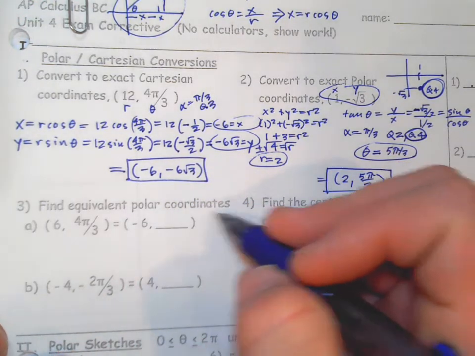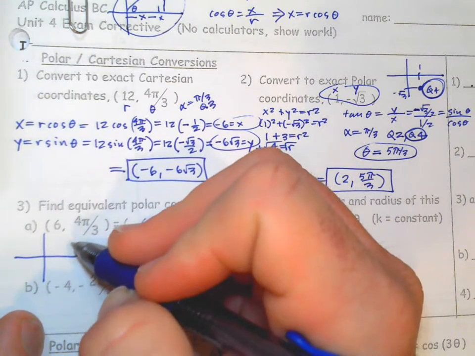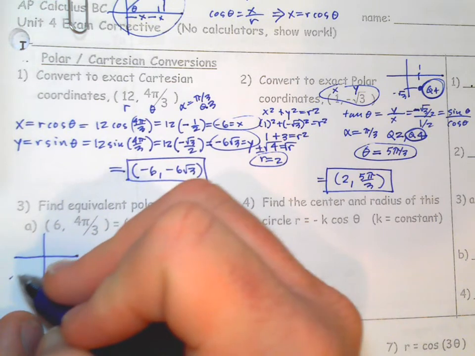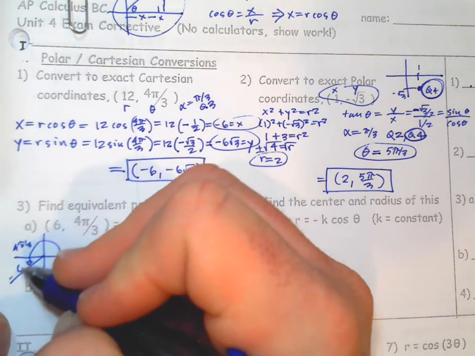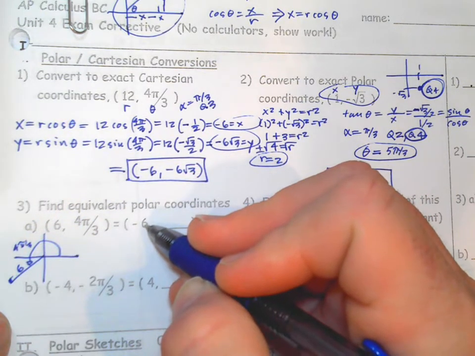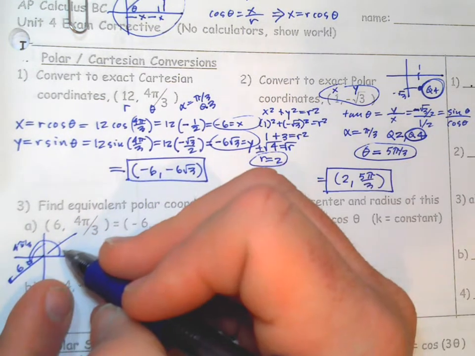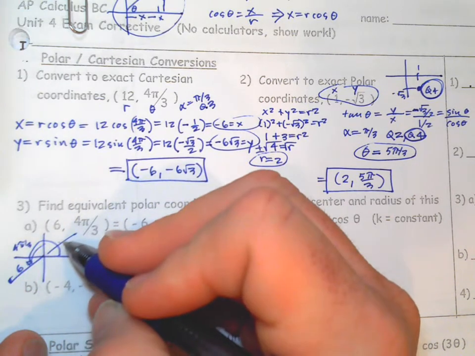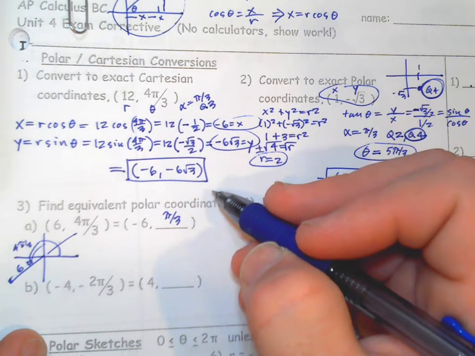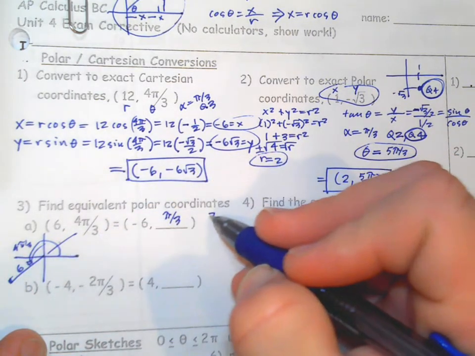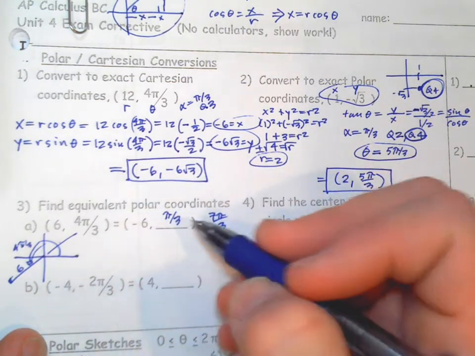It's trying to find another one that has the same thing. Now, drawing a picture could be helpful. 4 pi over 3 is over here, right? 4 pi over 3. And it has radius of 6. Now, this one has a negative 6 radius. That means we have to get over here so that it gets flipped backwards. So we could take away pi, and that would leave you at pi over 3. We could add pi to this and be 7 pi over 3. There's a bunch of possibilities, but this would probably be the most immediate one.